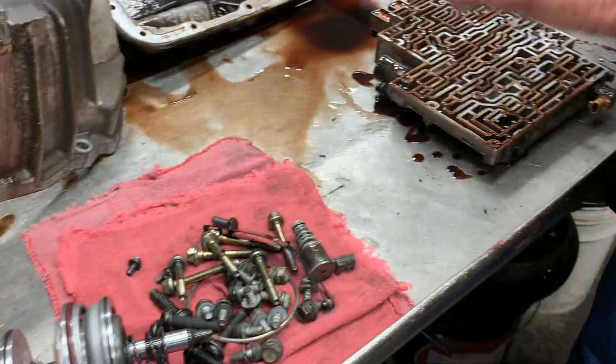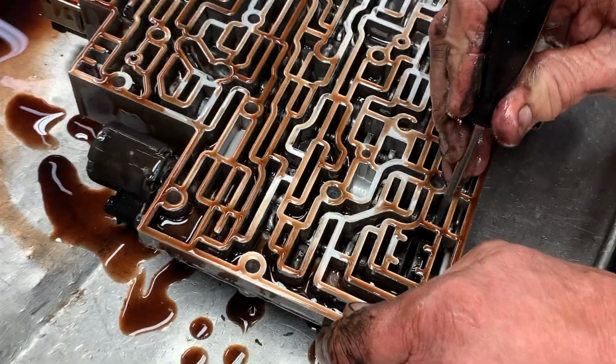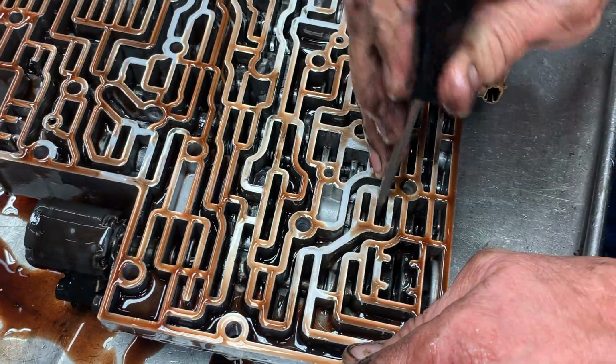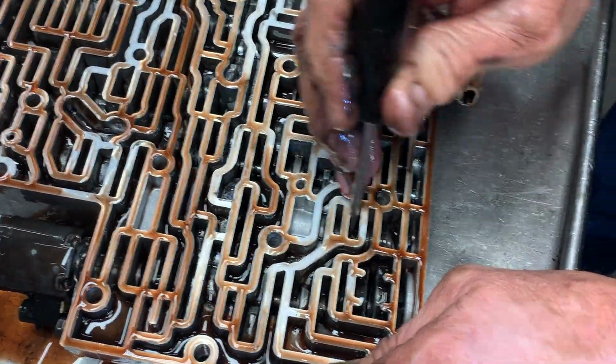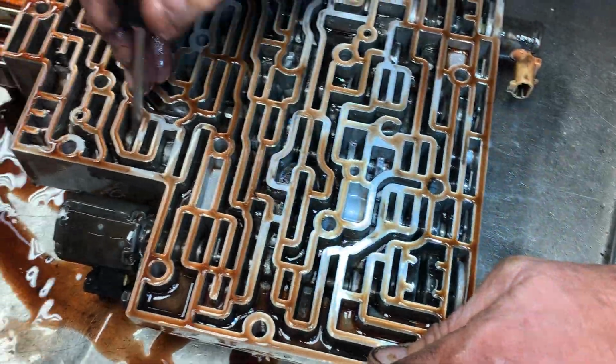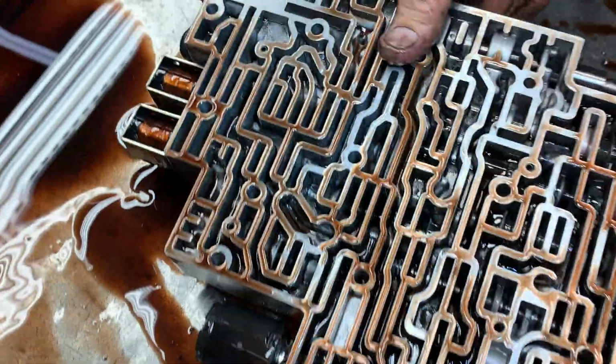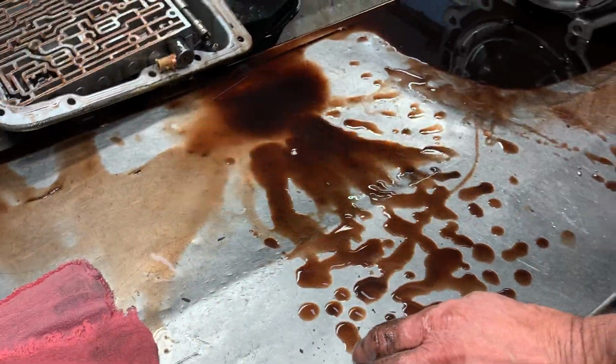Let's see what he's got down here. Like I think it's been apart before, so see if they. Yeah, see, there's nothing been done to the lockup system in the valve body or anything. It's just all stock stuff. So we can make this thing work really nice when we get done with it.